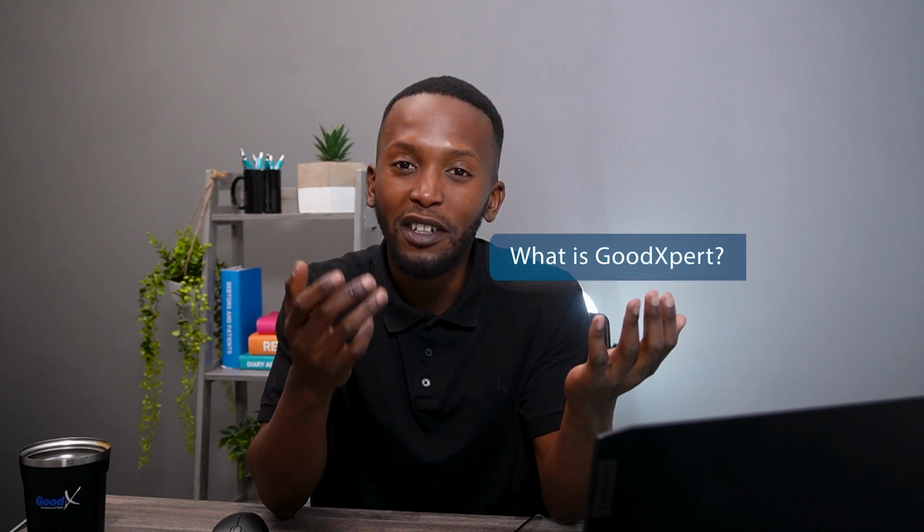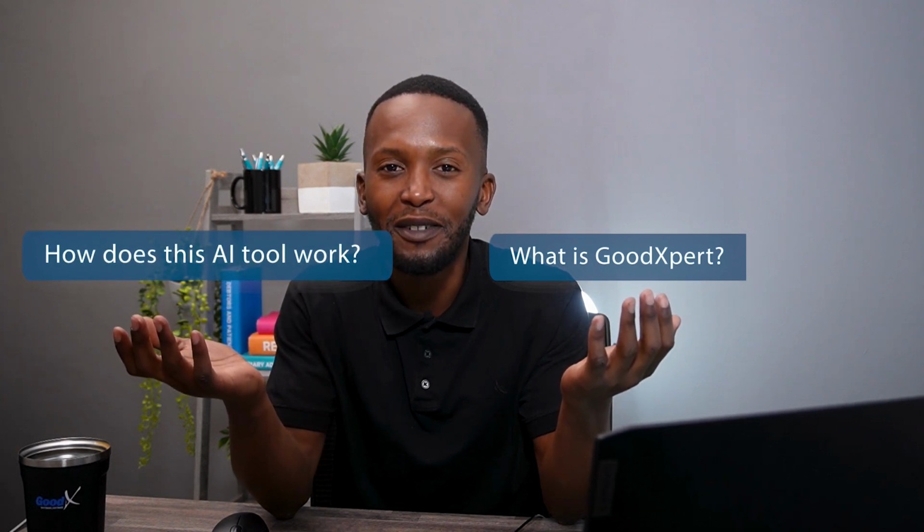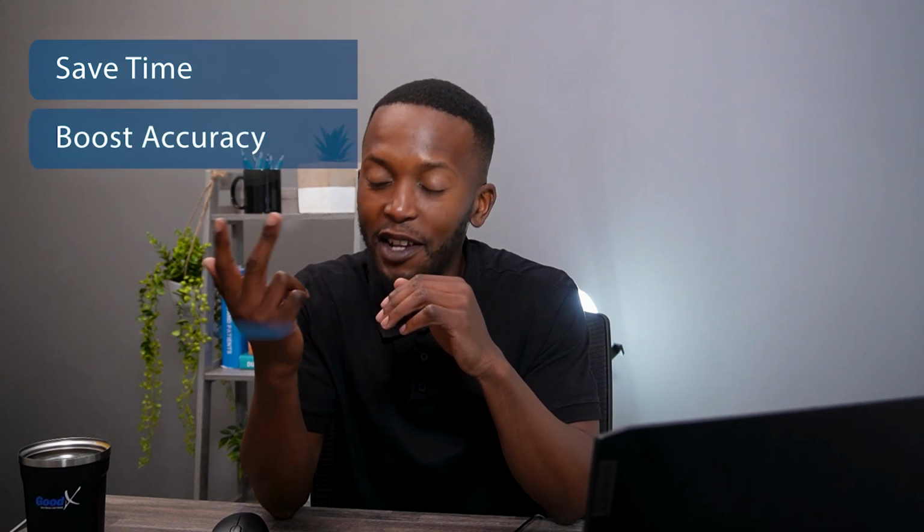Now, you may be asking yourself, what exactly is GoodXpert and how does this AI tool work? Think of it as your very own assistant, an AI designed specifically to help you, healthcare professionals, save time, boost accuracy and efficiency, all just using either your text or your voice input.